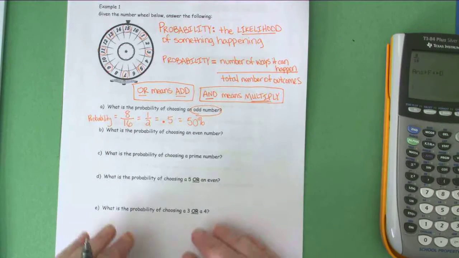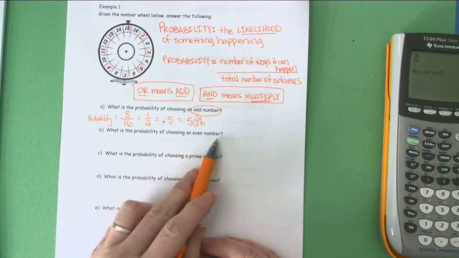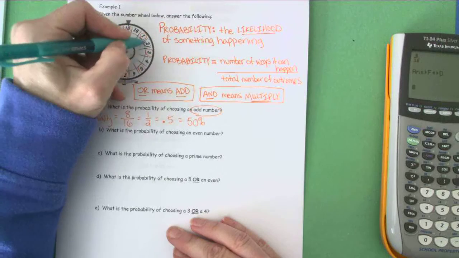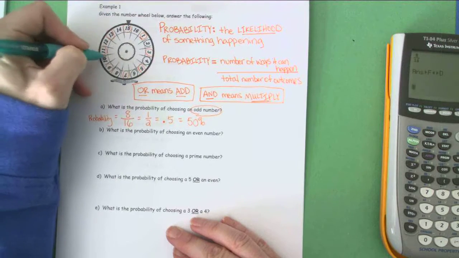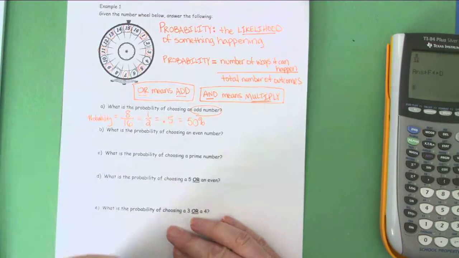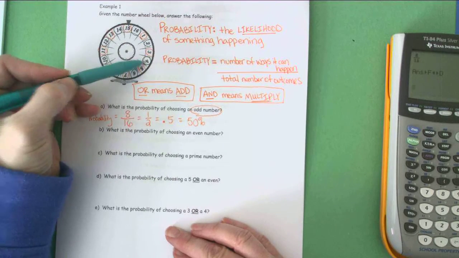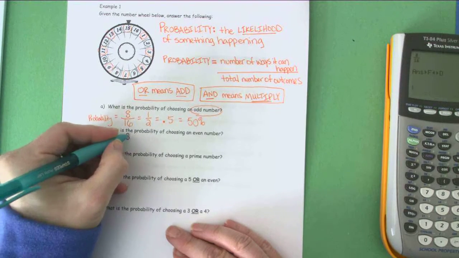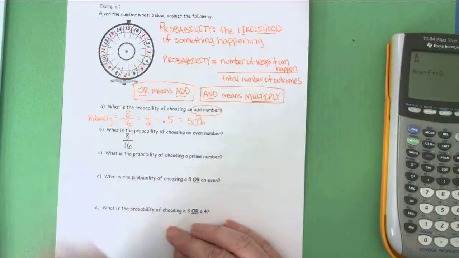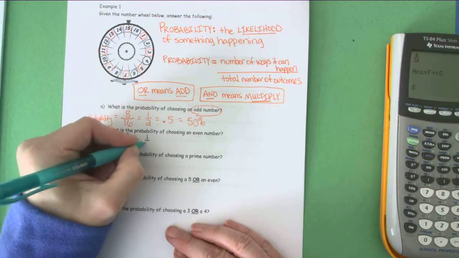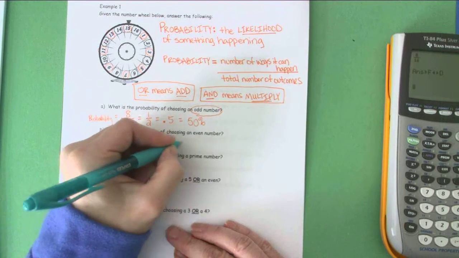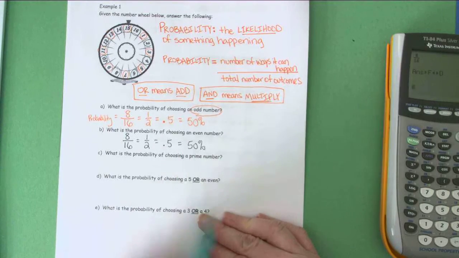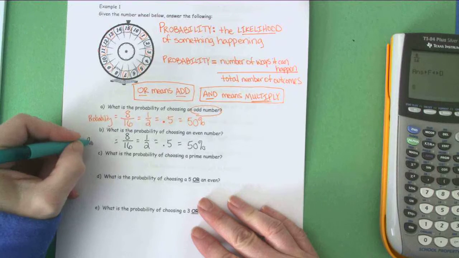Okay? Let's look at the next one. What is the probability of choosing an even number? Okay, so let's take a look at our even numbers on the wheel. Even numbers, 2, 4, 6, 8, 10, 12, 14, and 16. Let's count those up. That's 1, 2, 3, 4, 5, 6, 7, 8. So there's also 8 even numbers out of the total, which is 16. So this is going to reduce exactly like the first one did. So that kind of makes sense. I have an equal number of evens as odds, so I have a 50% chance of each event happening. And this is my probability.